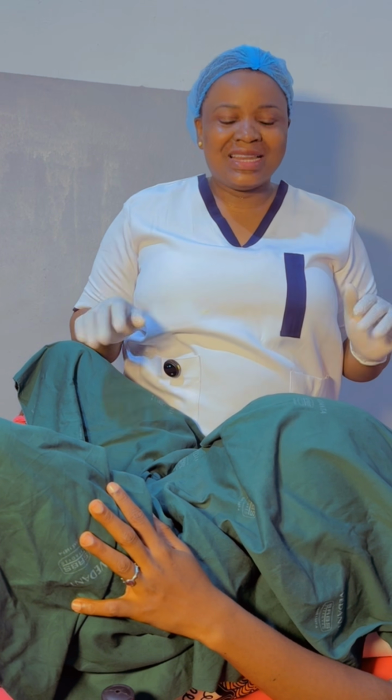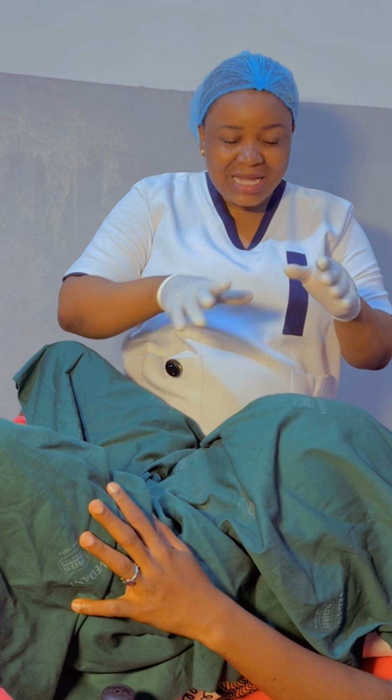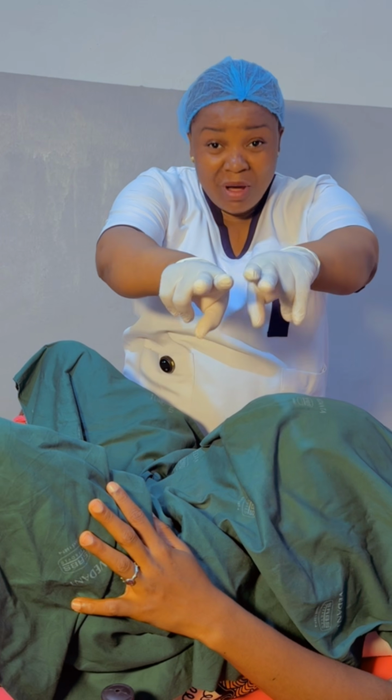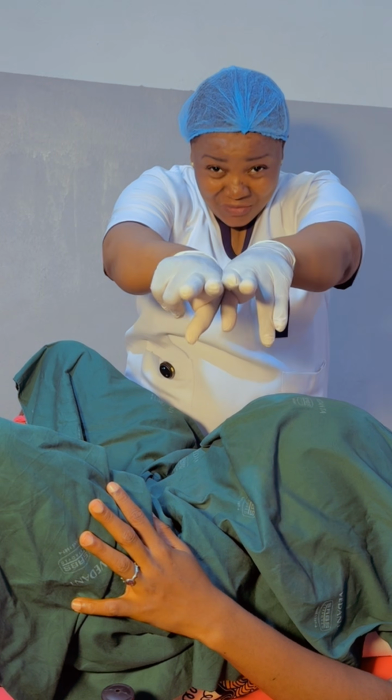Two is occiput presentation, otherwise known as military attitude. In this presentation, the baby stays straight to the pelvic wall or to the pelvis.